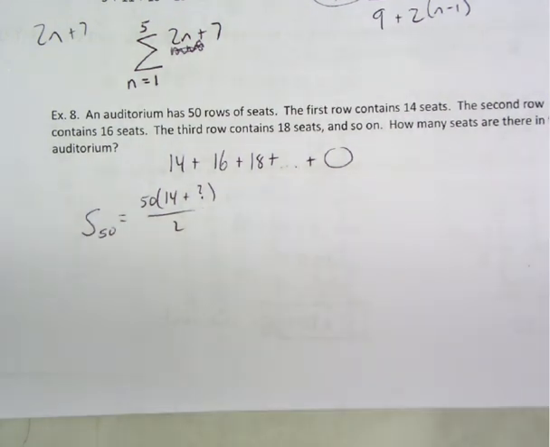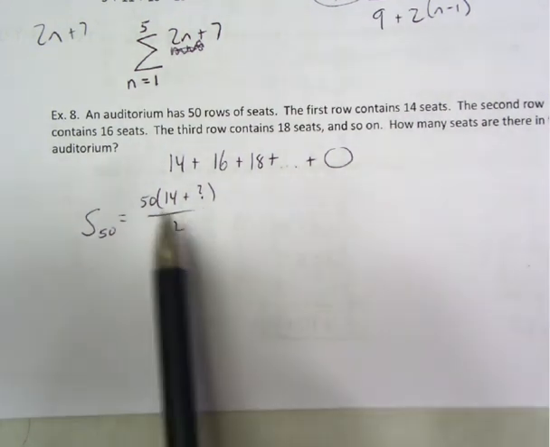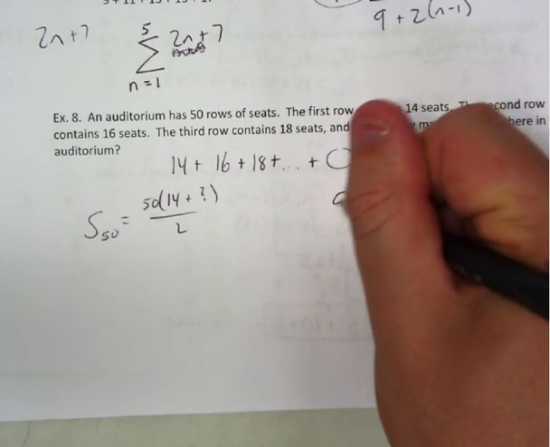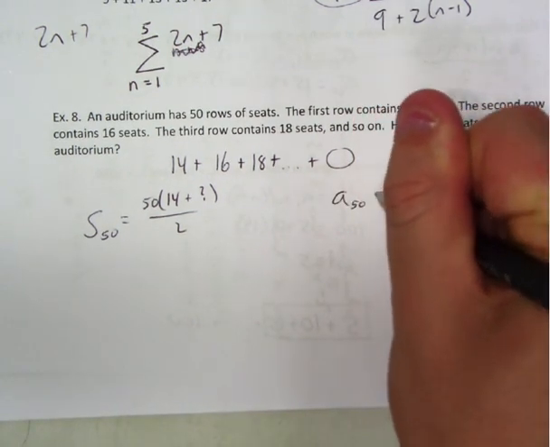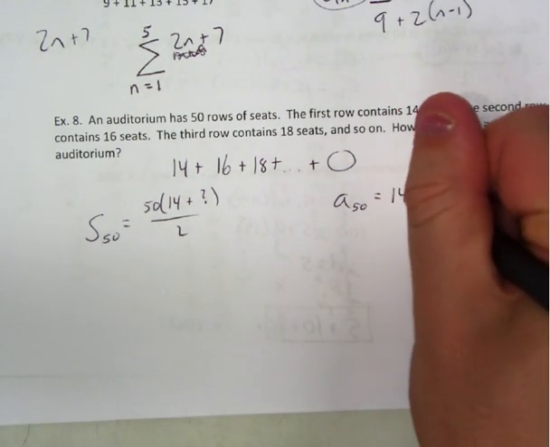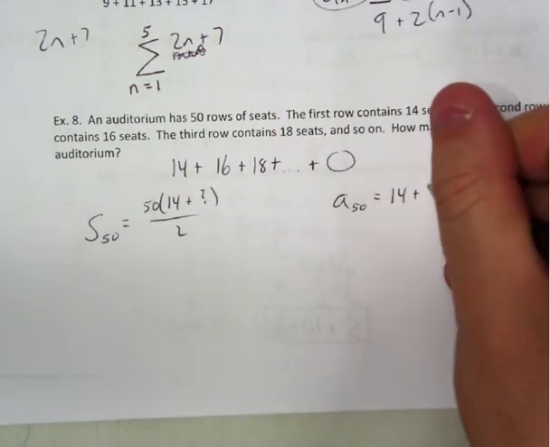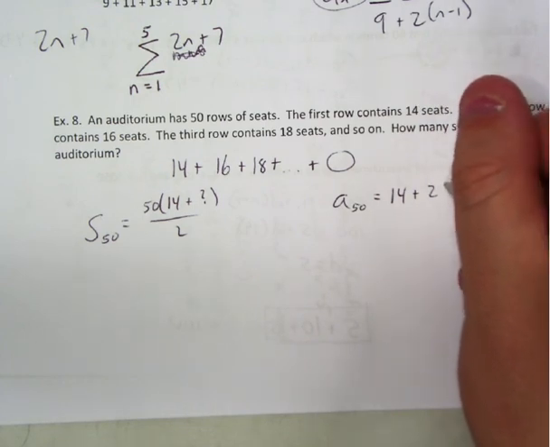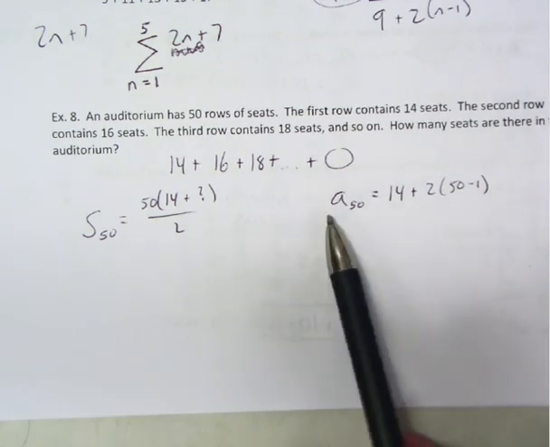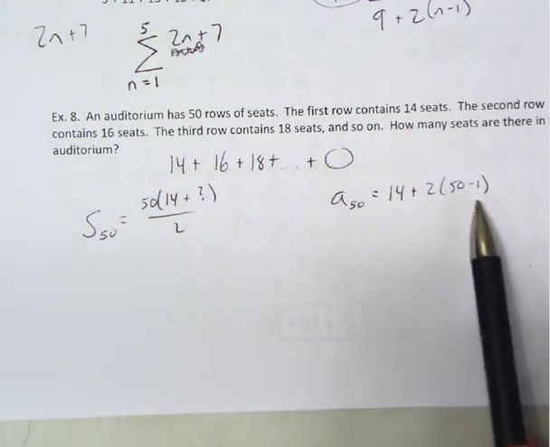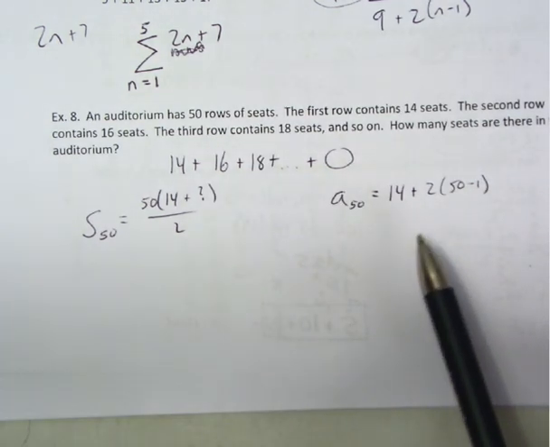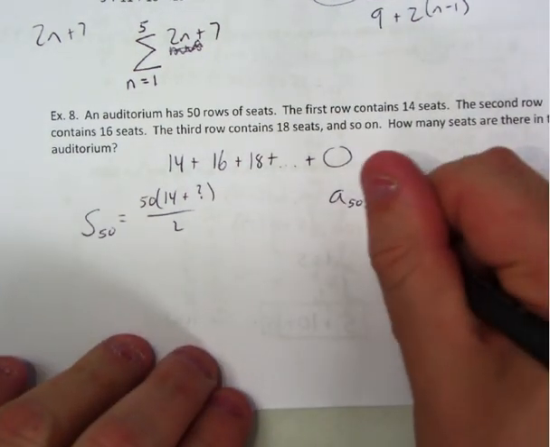Well, this has come up before. If you're missing something, go to the arithmetic sequence formula. I need to find the 50th term in this sequence. The first term's 14. It's going up by 2 each time. And I know n is 50. So this is going to find how many seats are in the 50th row. That doesn't answer the question, but it will get us to the answer. So if I do this in my calculator, I get 112.